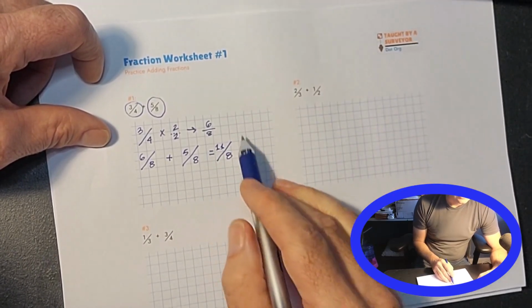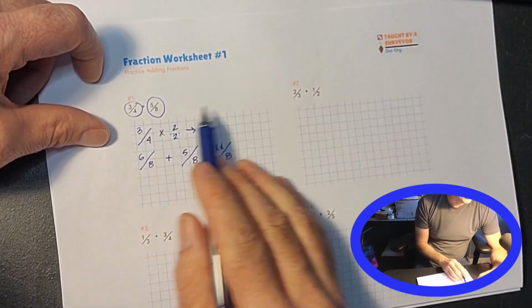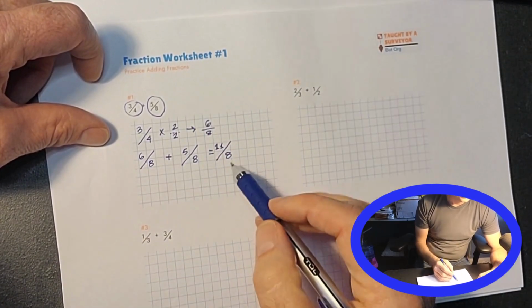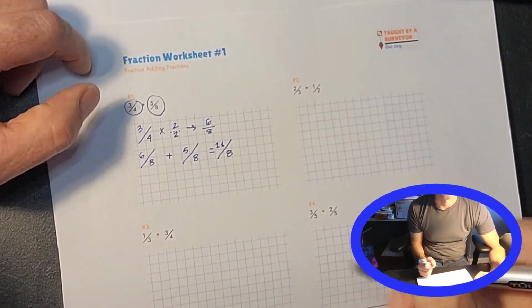Now, that's an improper fraction. I don't say here, so that should have gotten fixed. But most of the time, if they don't tell you, you can't leave your answer in an improper fraction.